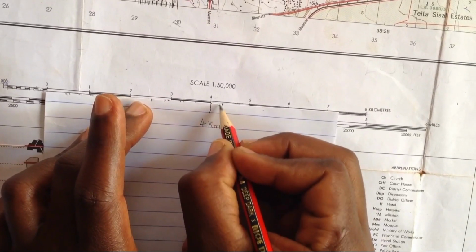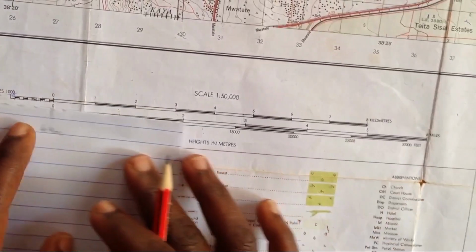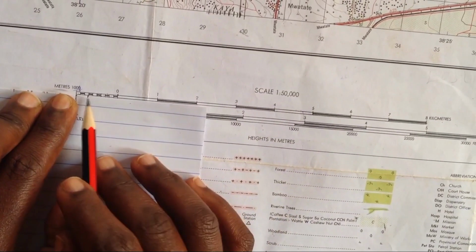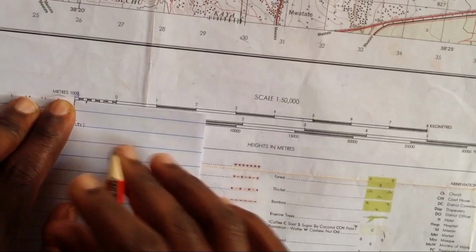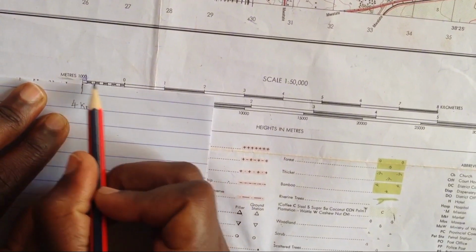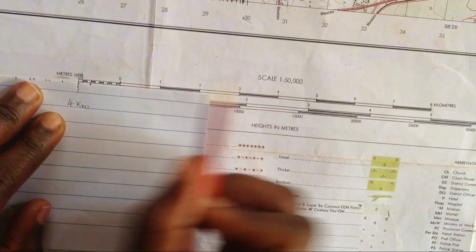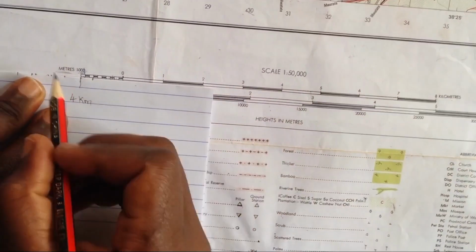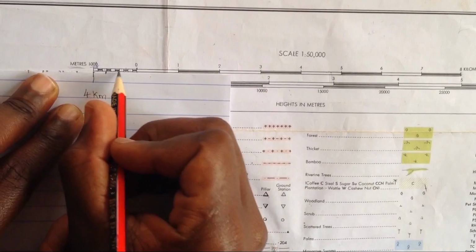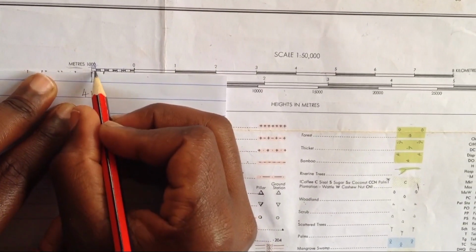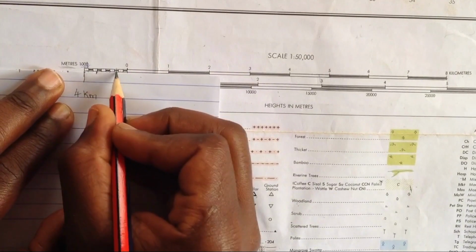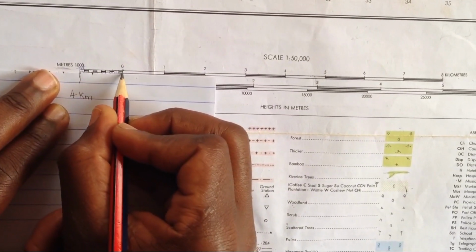So what do you do with this part? You go to this part of meters. Now, students, I want you to learn and note that this is 1,000. Remember, we normally say 1,000 meters makes a kilometer. And how have they been distributed here? You find that we have 1, 2, 3, 4, 5, 6, 7, 8, 9, 10.